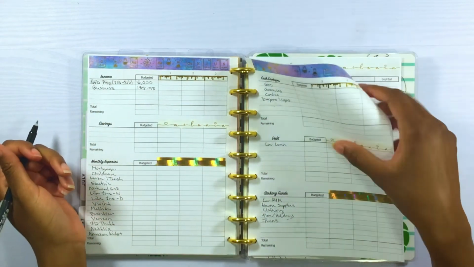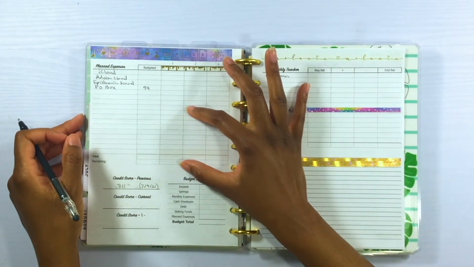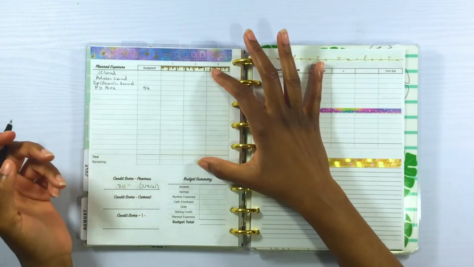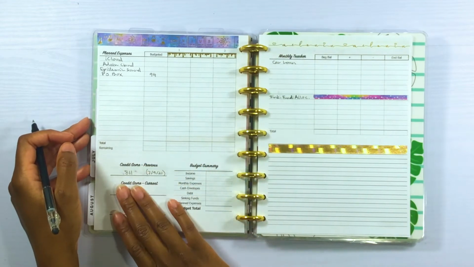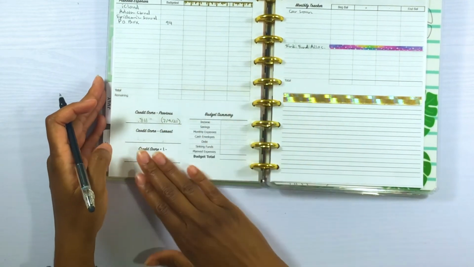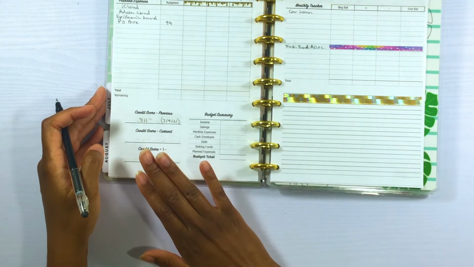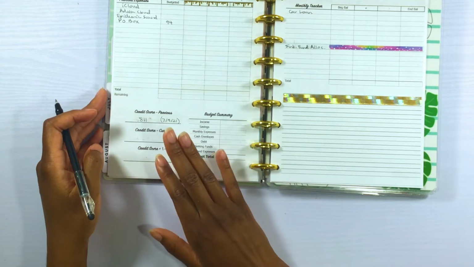And then also on the monthly view, I got rid of the business expenses because even though I use it, I know a lot of you guys don't. So I just made the planned expenses longer. And then right here, this spot used to be empty, and I just made it somewhere that you could track your credit score every month, because a lot of us are on a debt-free journey and trying to improve our credit.